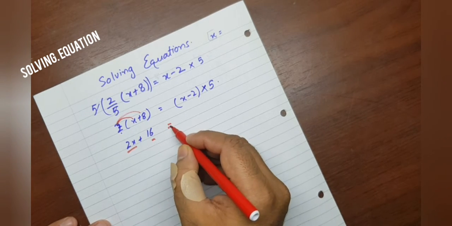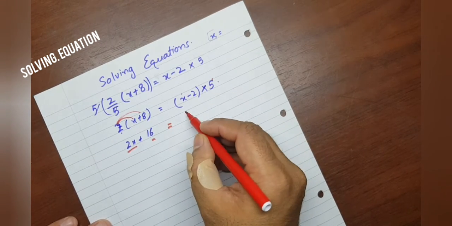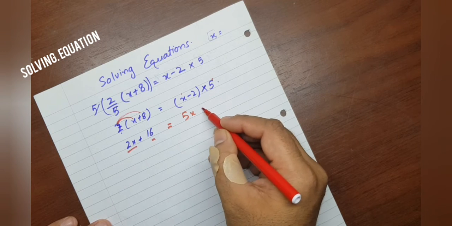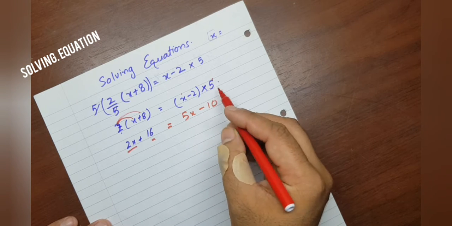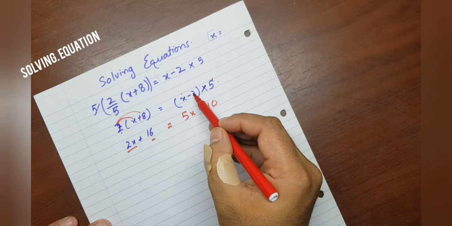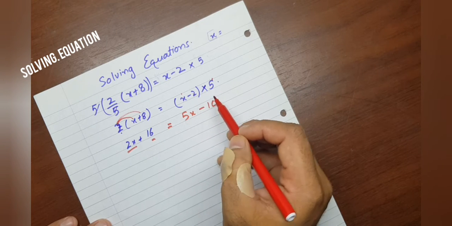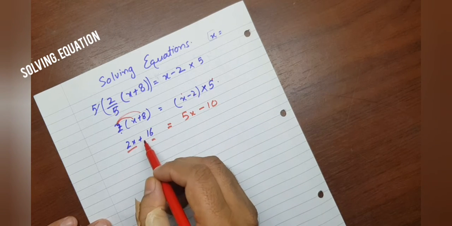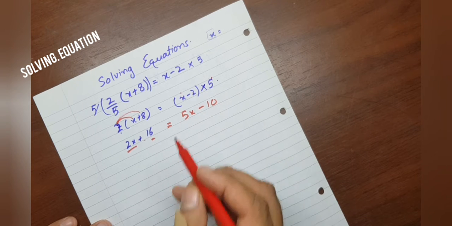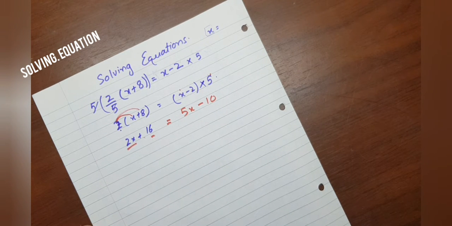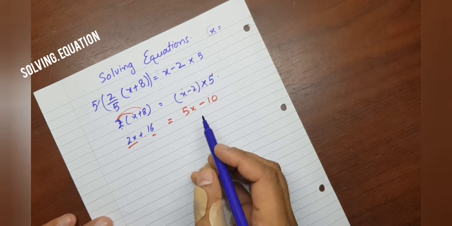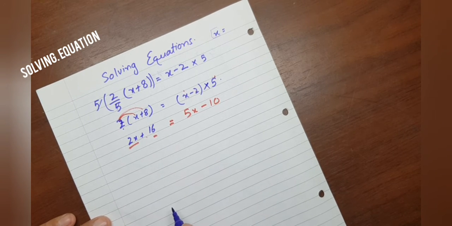Now here I will write is equal to 5 times x is 5x. 5 times 2 is 10, because I do not have x here. That's why I wrote simple 10. I have 2x plus 16 is equal to 5x minus 10. In this question now, the only thing I need to do is move values here and there to get x on one side and everything else on the other.